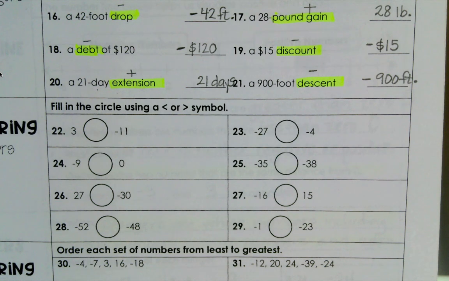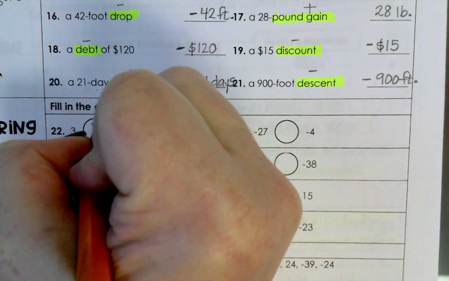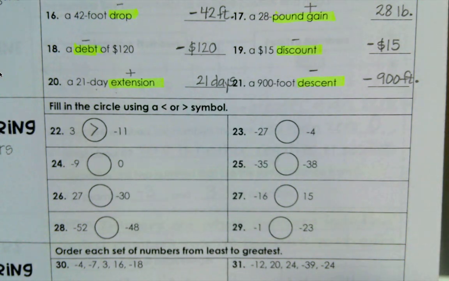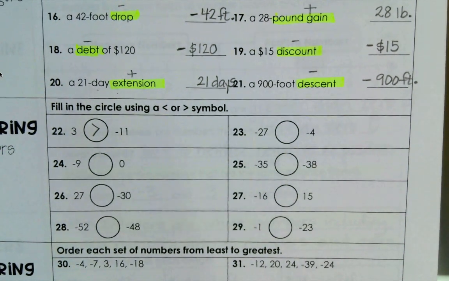For example, 22. I have a positive and a negative. Well, already you must know that a positive is greater. So I'm just going to do this. And I want you to look for your positive, negative number combos, okay? Ooh, but look at 24. Let me tell you this. 0 is always greater than a negative number. Again, think about that. Do you want to owe somebody money, or do you like 0 is good for me? Okay, so tell yourself 0 is always greater than a negative.